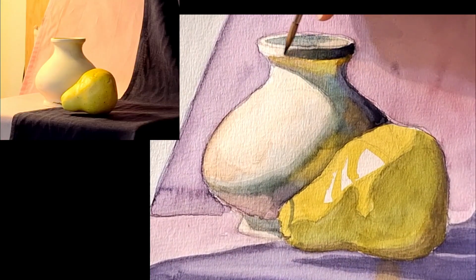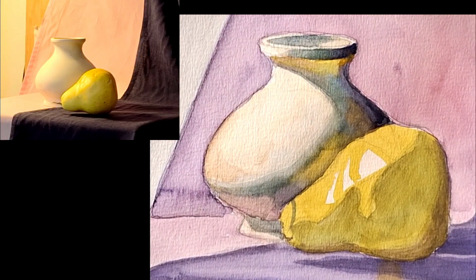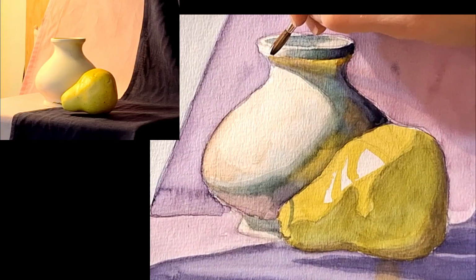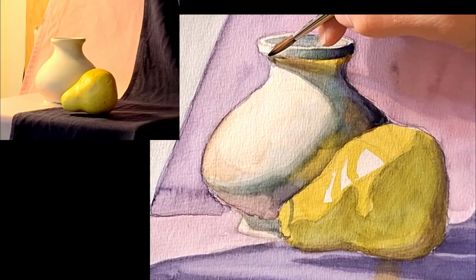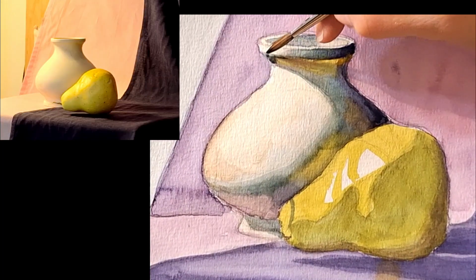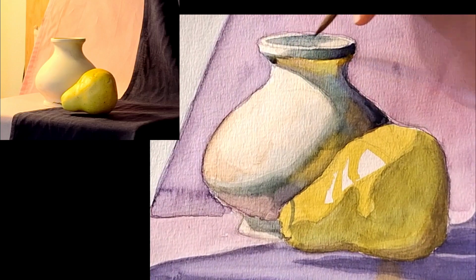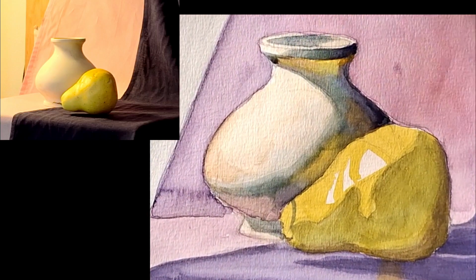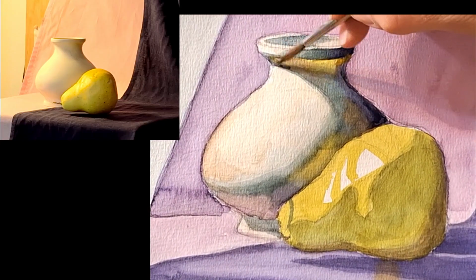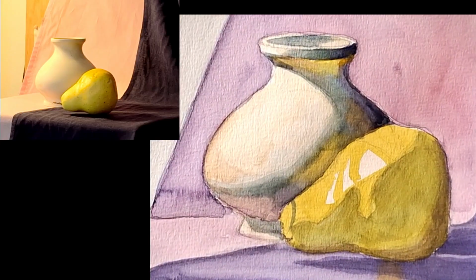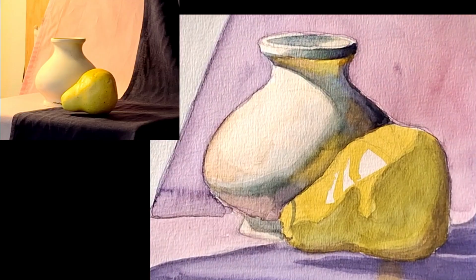So I'm just using a basically clean brush and restore the definition right here. It's pretty dark here. The darkness continues along the edge, and as this starts getting darker, this starts getting lighter underneath. So this is the darkest portion here, and everything else is lightening up. Okay.